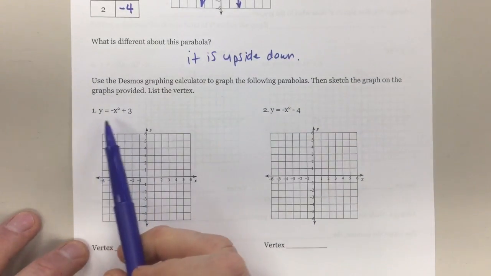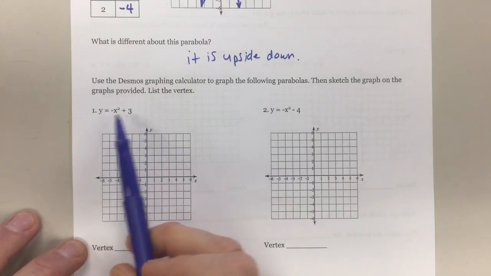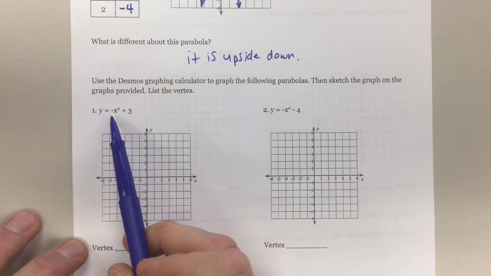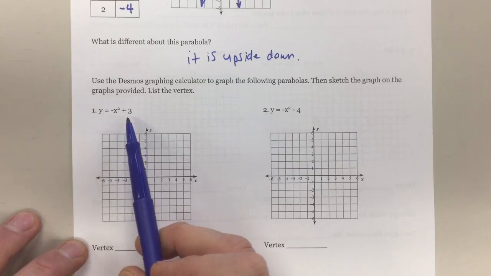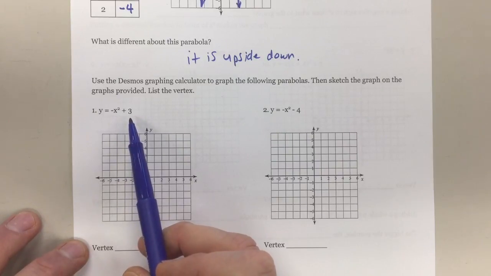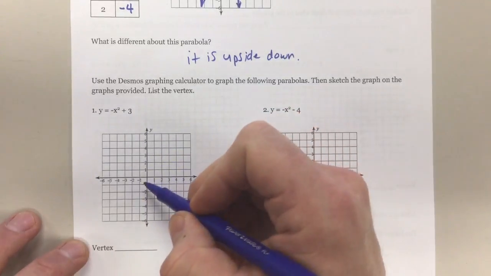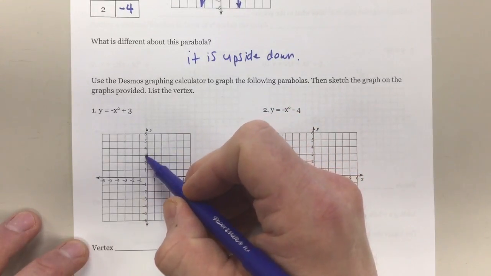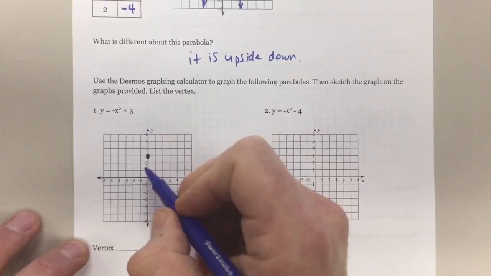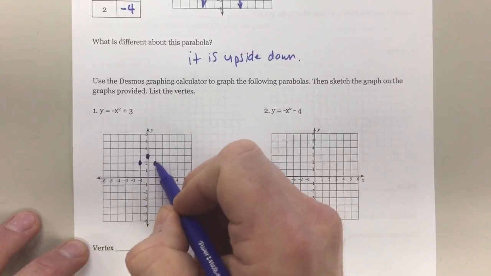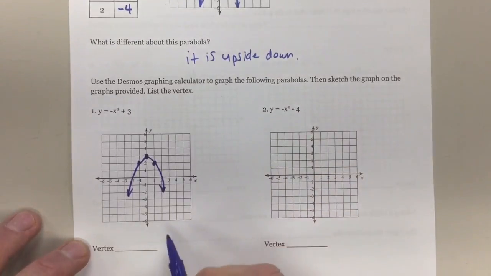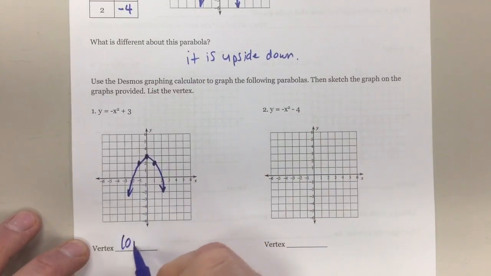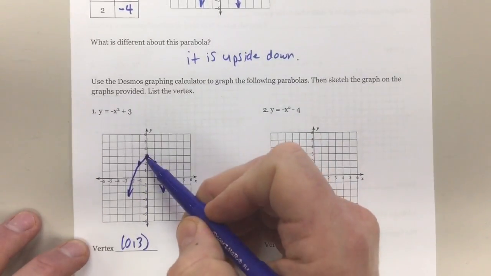So if you plug this into the Desmos graphing calculator, it's going to give you a parabola. Now, since the negative is in front of the x squared, it's going to be an upside down parabola. But the +3 moves the whole parabola up 3. So the whole parabola moves up 3, but the -x squared makes it upside down. And the vertex would be at 0, 3, right there.